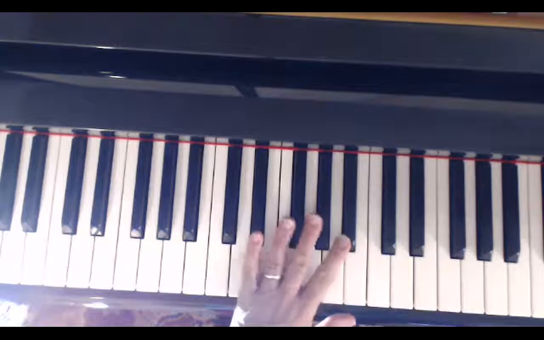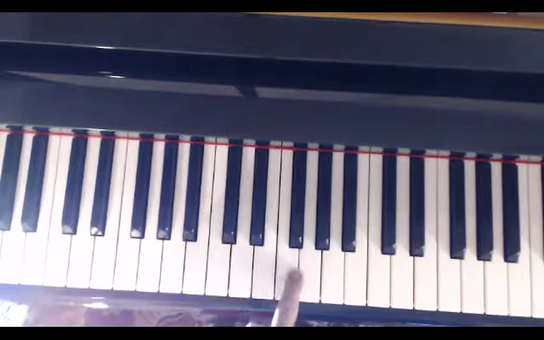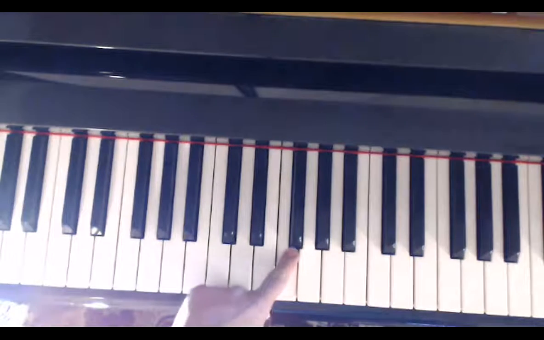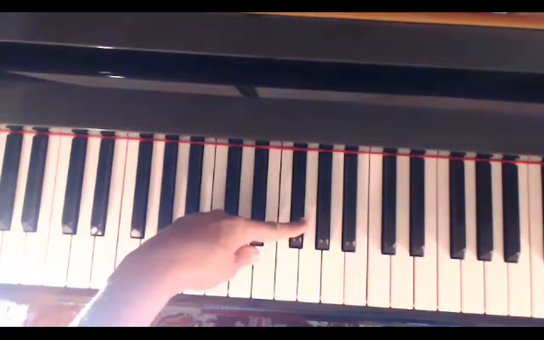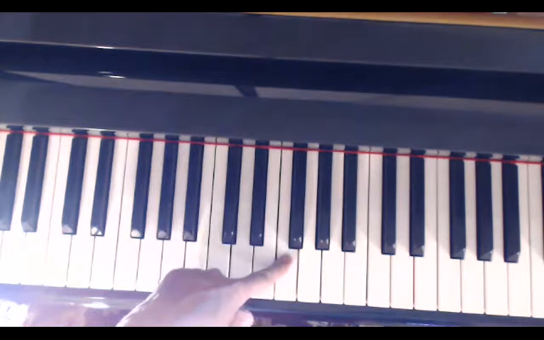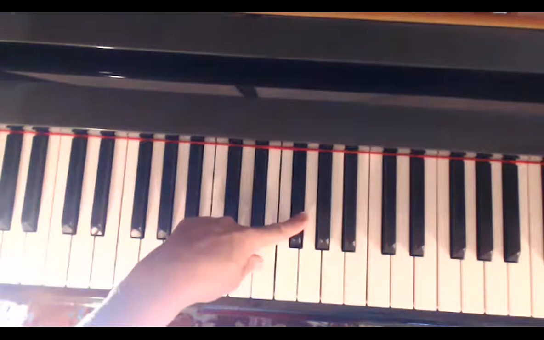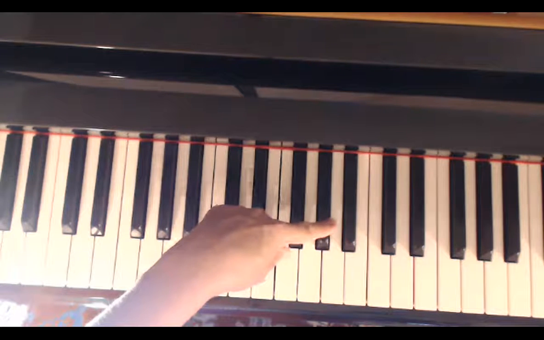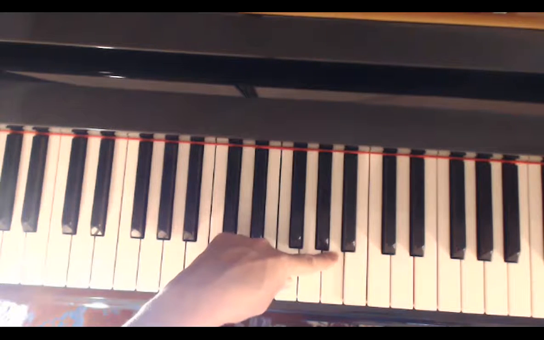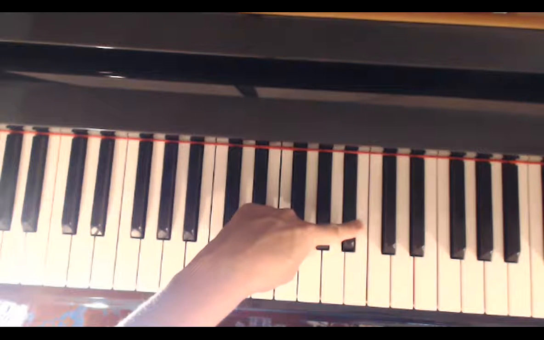We were talking about half steps. So if I have this note F and I go up a half step, that is called a sharp when we go up. So here's F and F sharp. Here's G and G sharp. Here's A and A sharp.